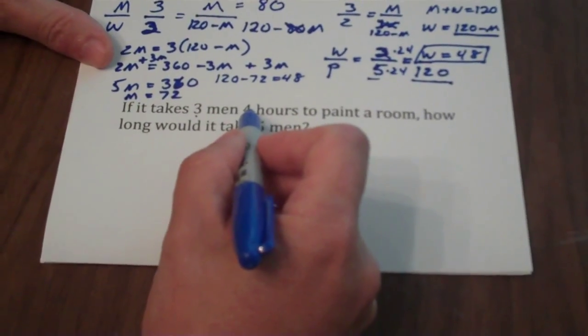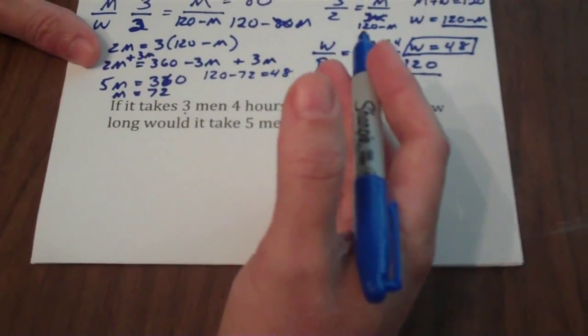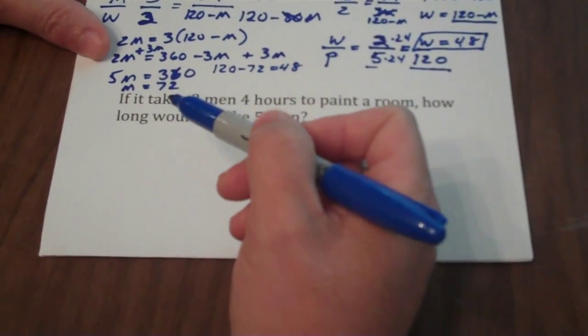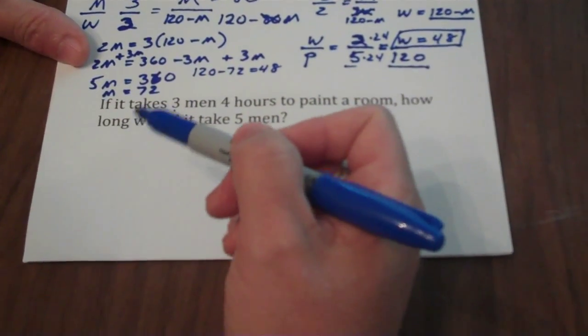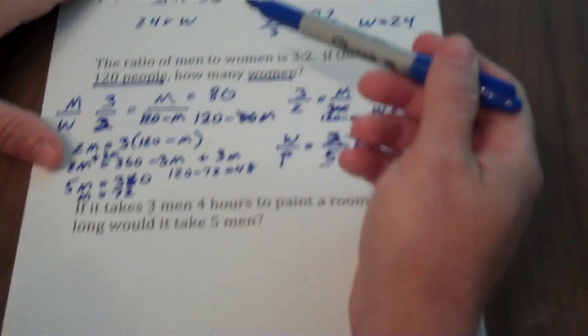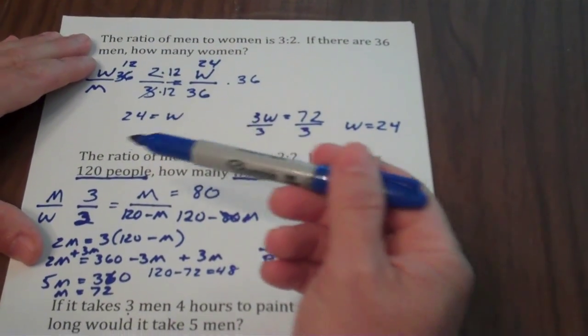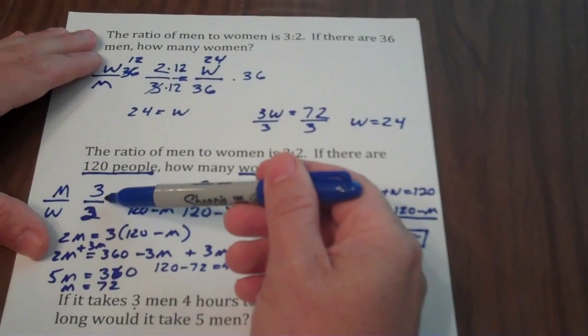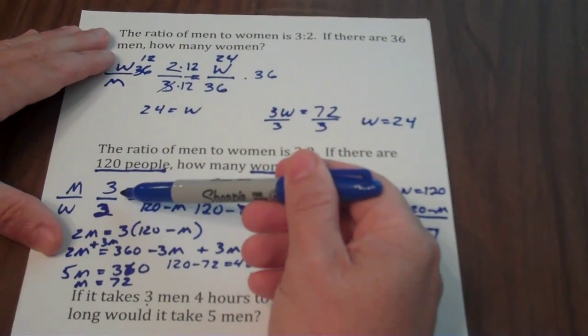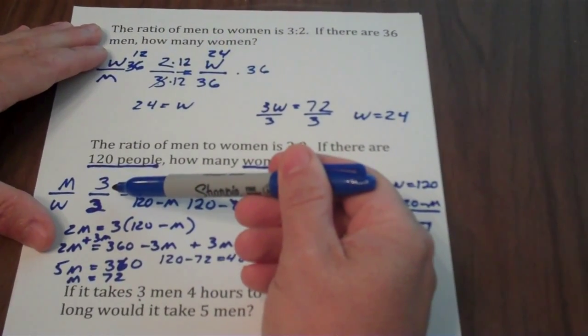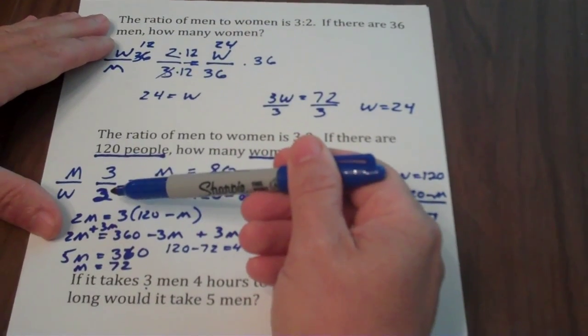Well, in a normal proportion or a normal ratio problem, we simply put one thing over the other. For example, if we look back here for just a minute, when we were talking about the ratio of men to women, we merely put 3 over 2. Well, that in between would be division, of course. That would be 3 divided by 2.